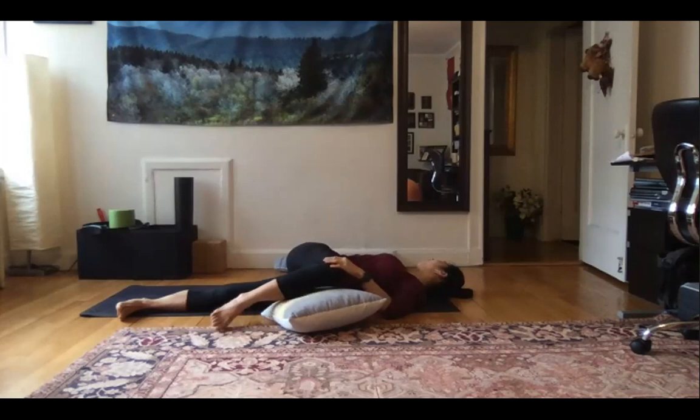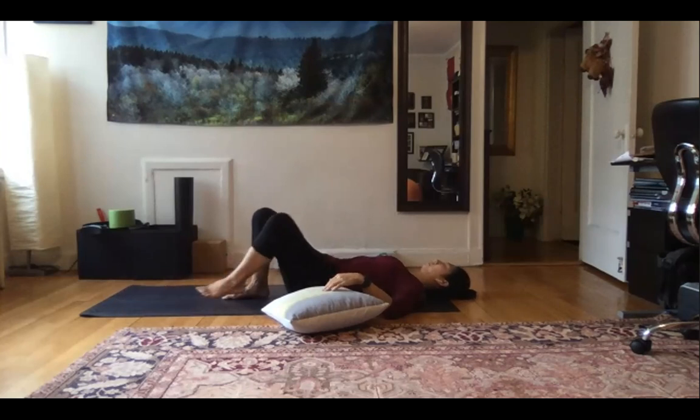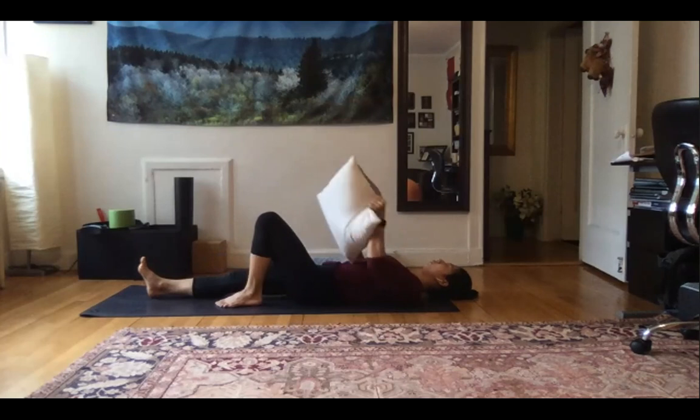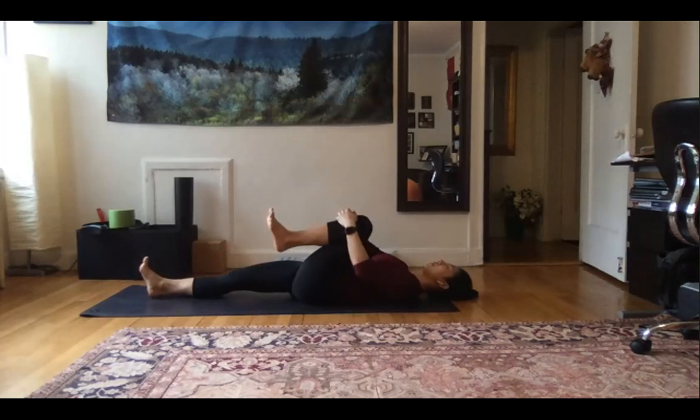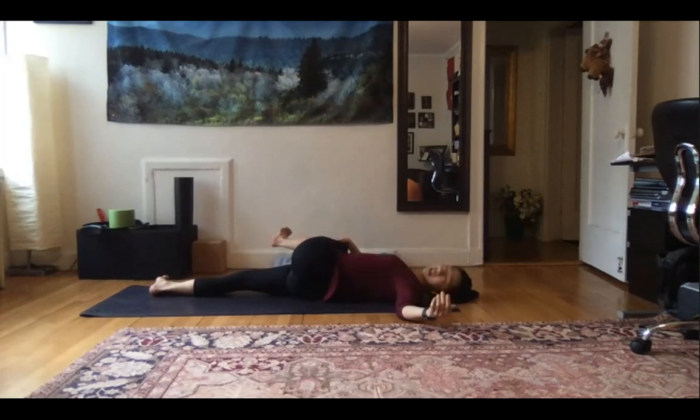And then slowly we roll over to the other side. So bring the pillow over to the right. Left knee comes in towards your chest. And then left knee crosses over to the right. Left arm out to the side. You can gaze over your left arm. And then come back to center.